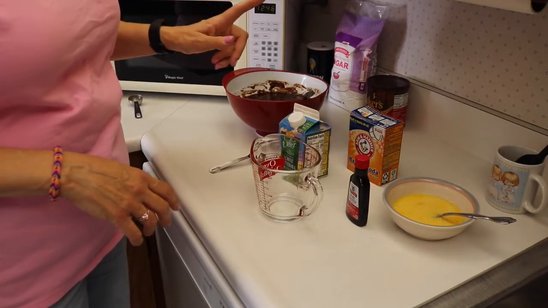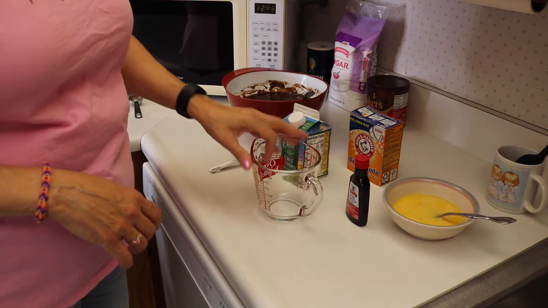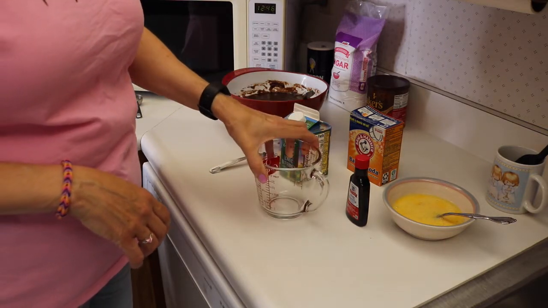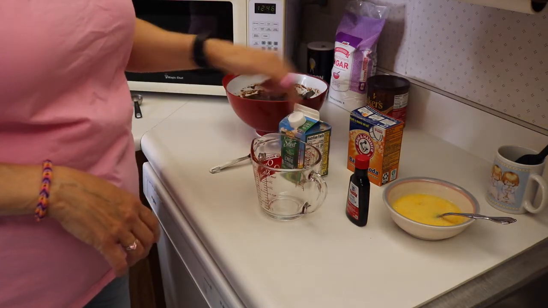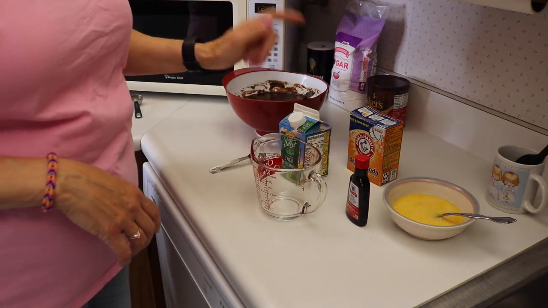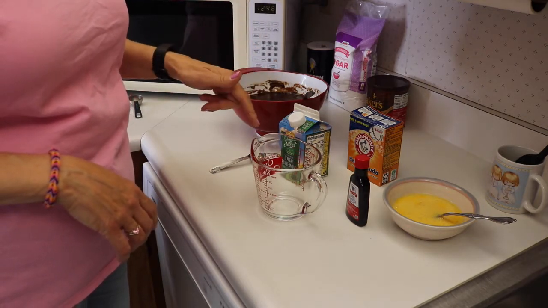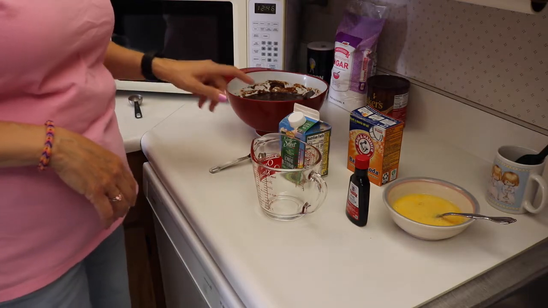Alright, now we're going to measure out half a cup of buttermilk into a large measuring cup, because after we do that we're going to add the eggs in here, 1 teaspoon of vanilla, 1 teaspoon of baking soda, mix that all up, now we can add that into our chocolate mixture.